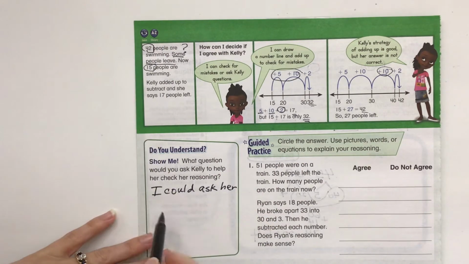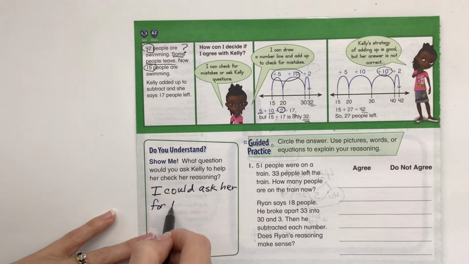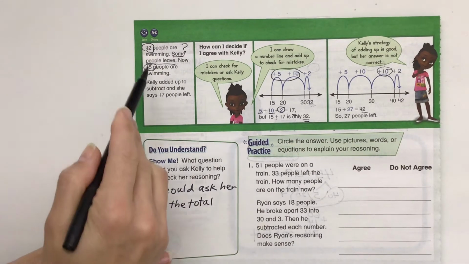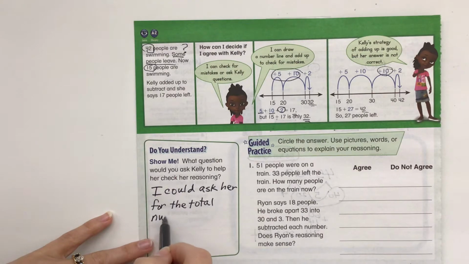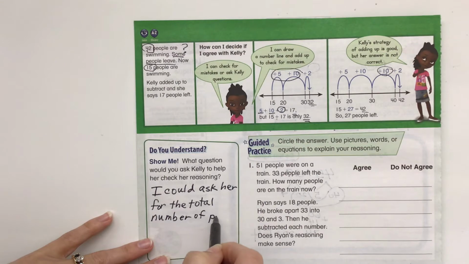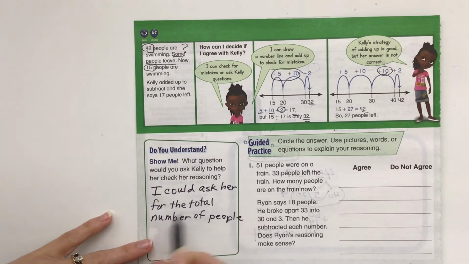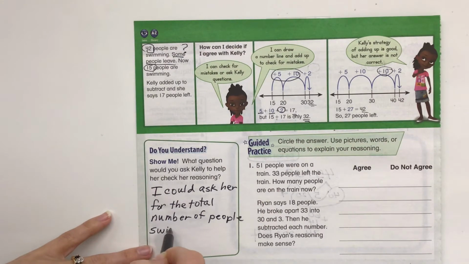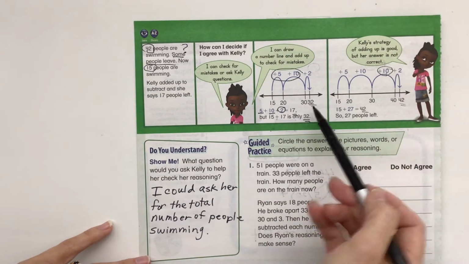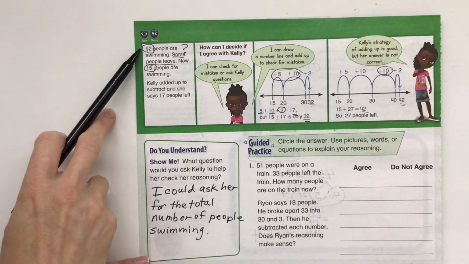I could ask her for the total number of people swimming, because that's the number we have to add up to. So she went to 32. We really needed to add up to 42.